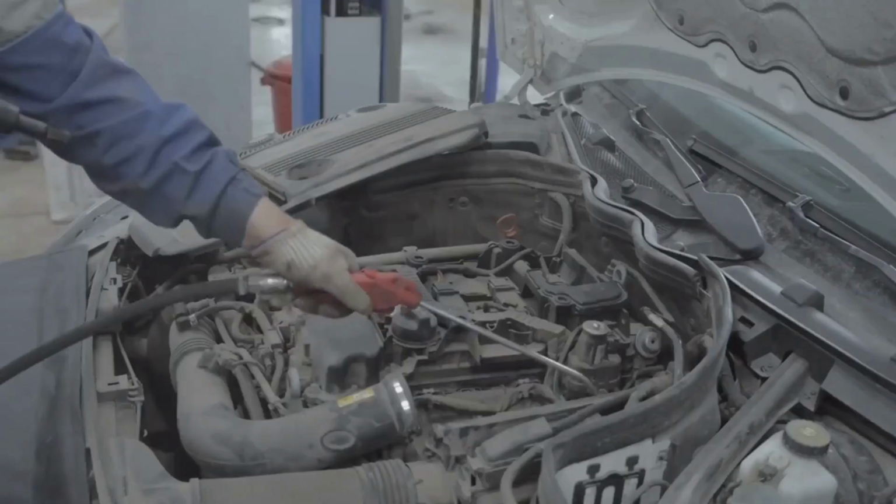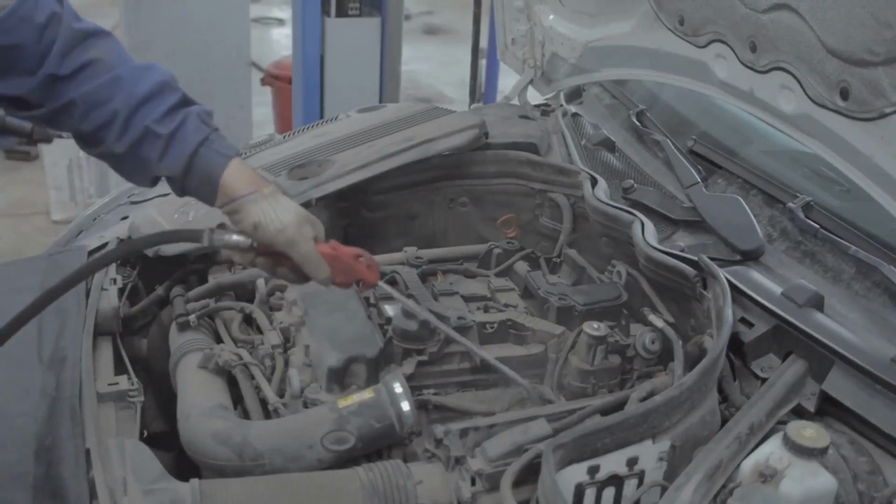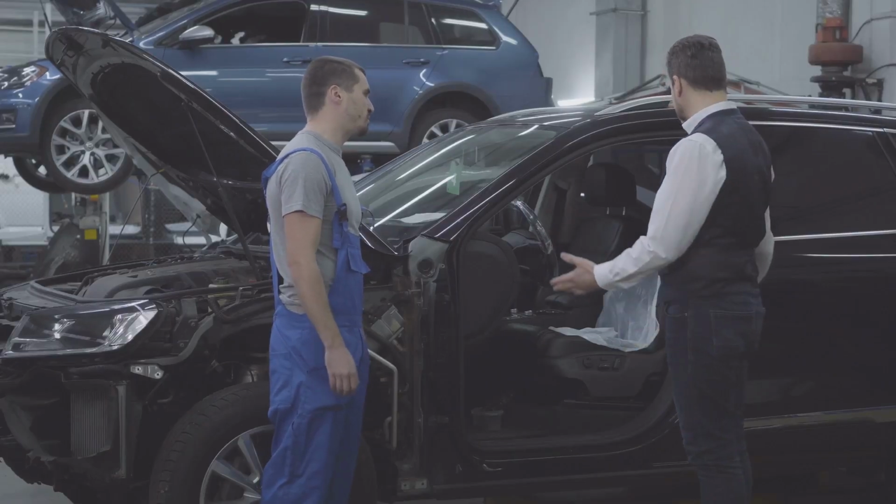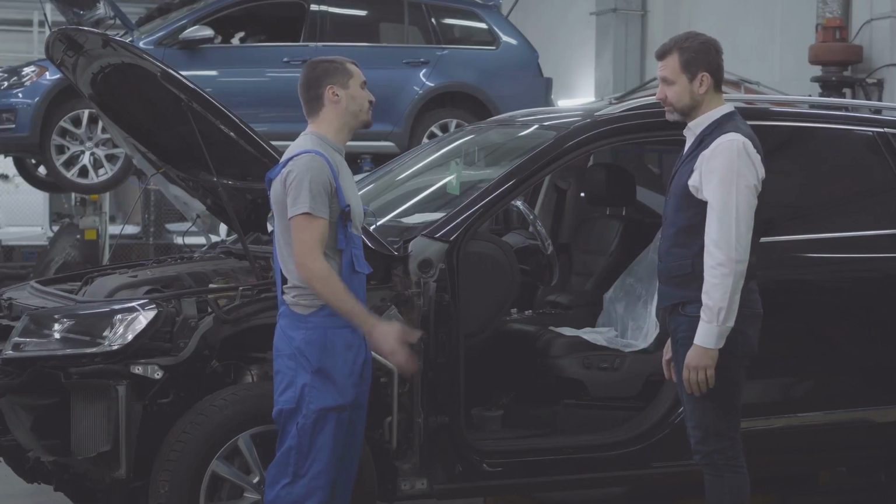And that's it. 4 simple methods to reset your car and fix common problems without spending a dime. Remember, if these steps don't work, you may need to consult a professional mechanic.